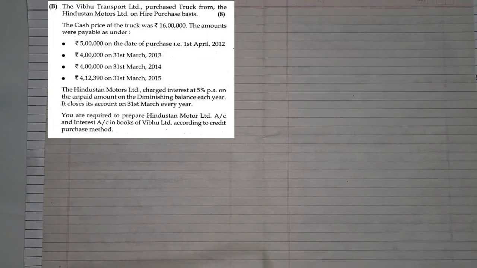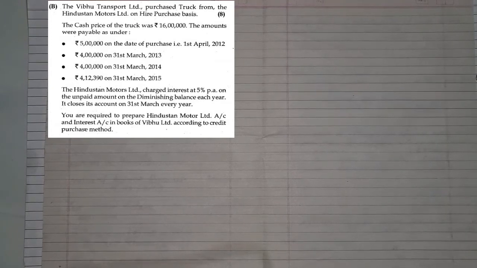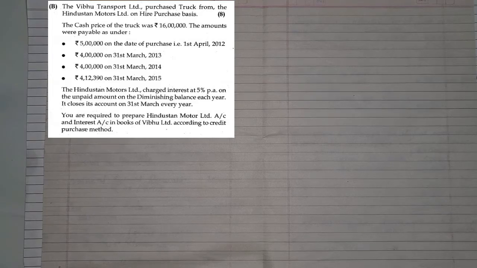4 lakh on 31st March 14, 4 lakh on 31st March 14, and 4,12,390 on 31st March 15. The Hindustan Motor Limited also charged interest at 5% on the unpaid amount on diminishing balance each year. It closes the account on 31st March every year. You are required to prepare Hindustan Motors account and interest account in the books of Vaibhu Limited according to the credit purchase method. Okay, so now let us see how to solve such a sum.